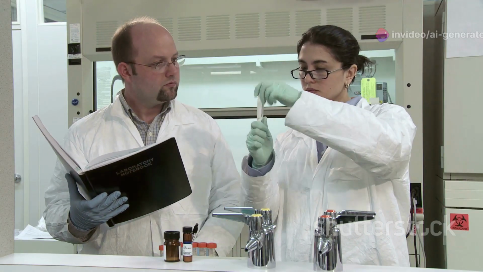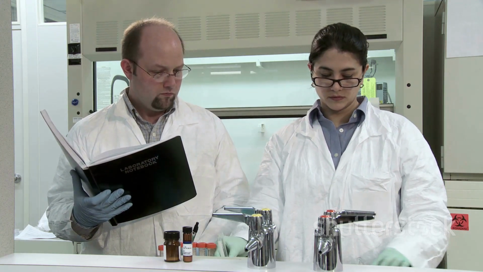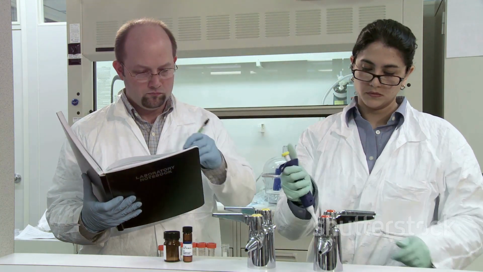By following the steps of the scientific method, scientists can contribute to the advancement of knowledge and improve our understanding of the natural world.